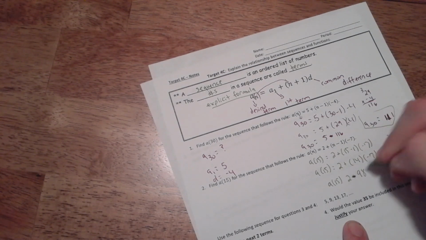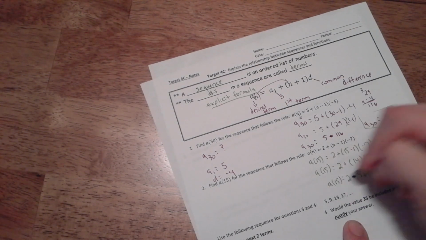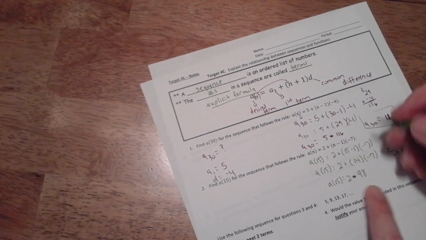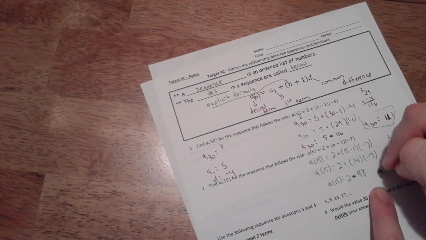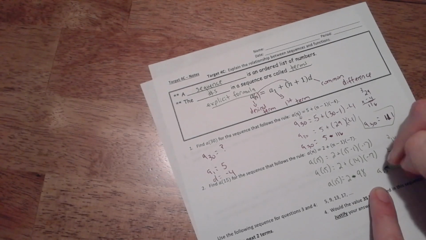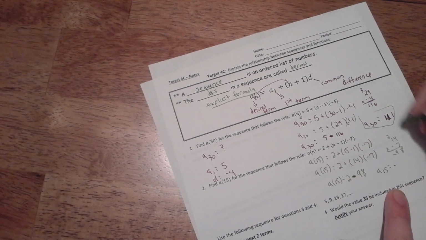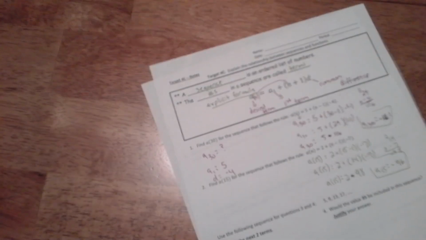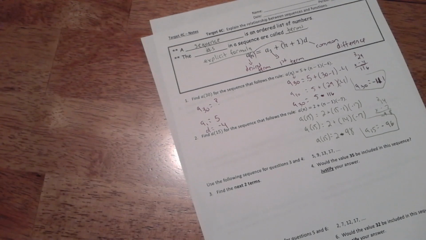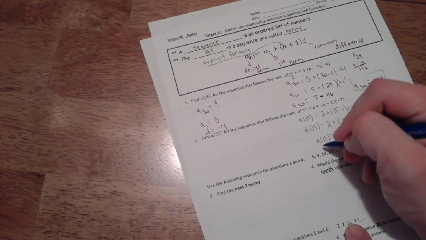I'll change that sign. 2 minus 98, same thing, which means the 15th term is going to be -96. It's like this was -111. I almost forgot that.